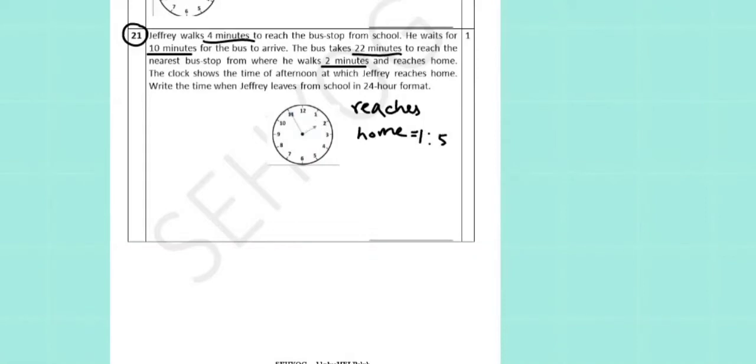Now we are going to use the 24-hour clock for doing the calculation. So from 1:55 PM, that is 13:55 hours, we will subtract the timings that he has taken. So 4 minutes plus 10 minutes plus 22 minutes plus 2 minutes, he takes 38 minutes for the whole journey.